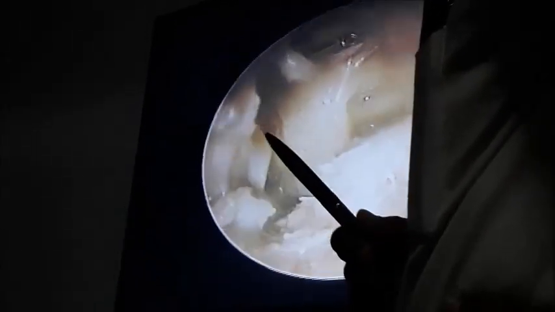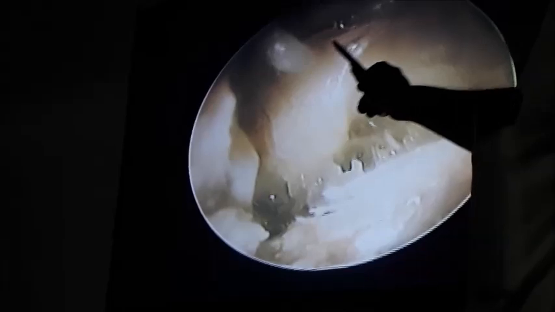Now on top, what you're seeing is the long process of the incus, and that is articulating with the stapes. This is the smallest bone in your body, so that is your stapes. So the incus, the long process, articulates with the stapes head, and then the stapes footplate rests in the oval window. And that is the round window niche that you're seeing inferiorly, your secondary tympanic membrane.